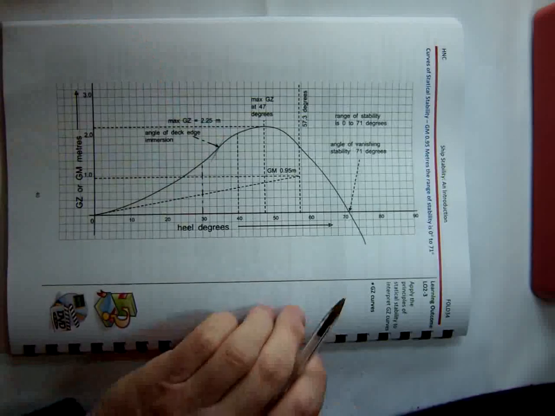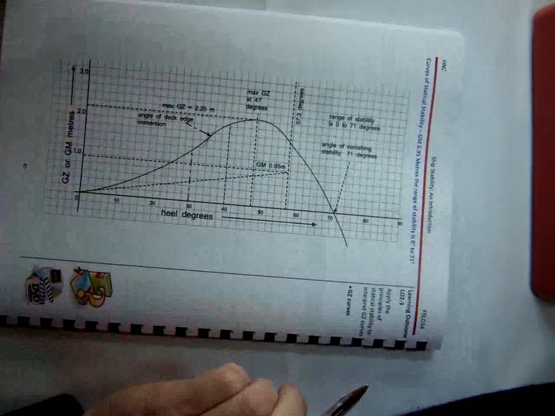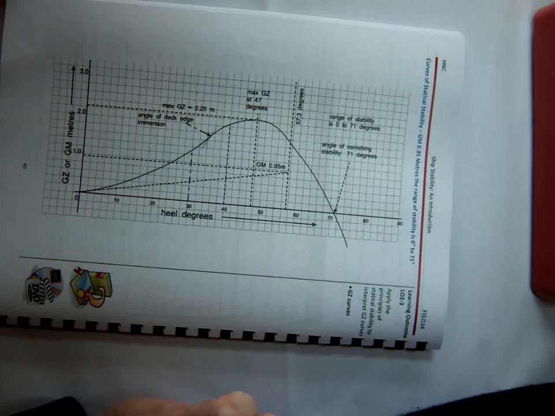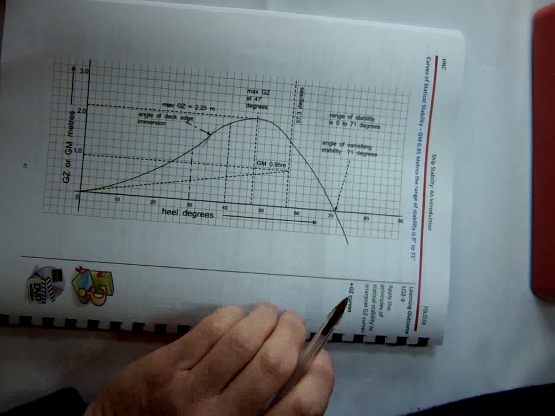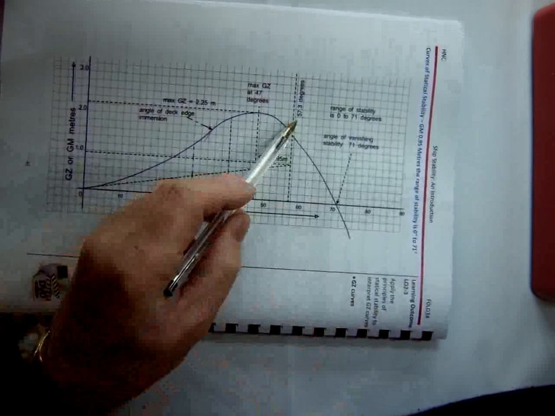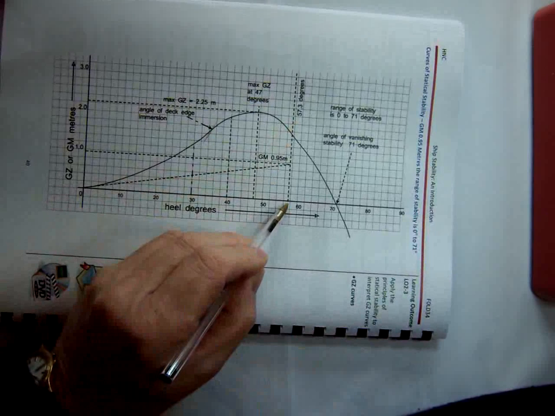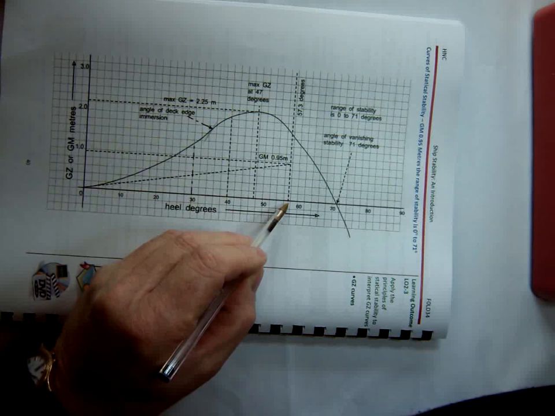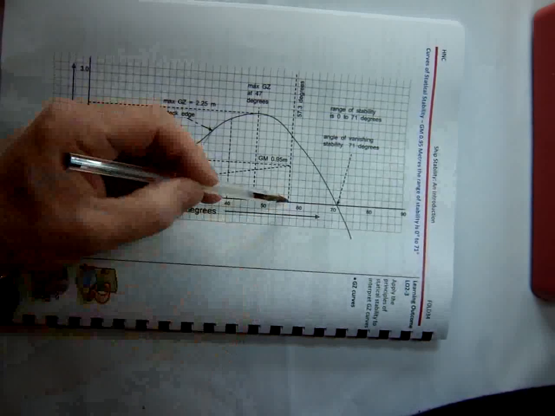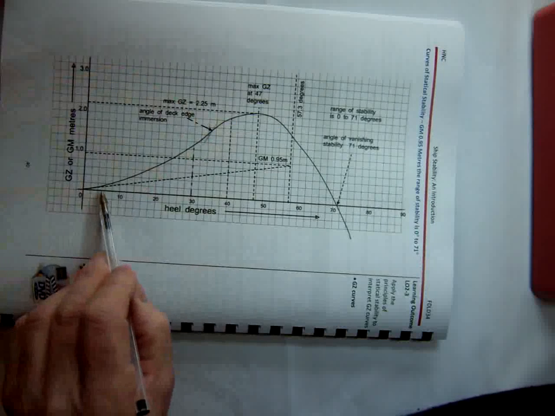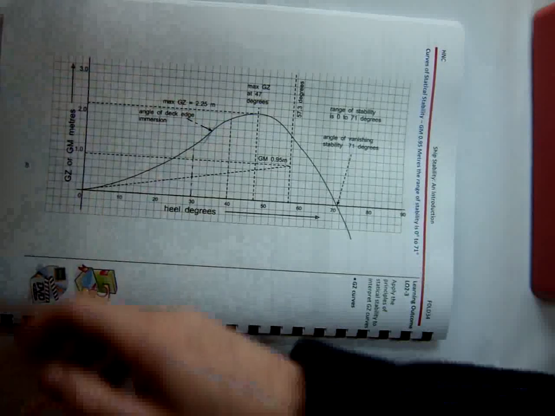Now the sixth value is the GM of the vessel, and this is a little more involved, but it's a most important value. And you need to, first of all, to get the GM, you need to mark a point 57.3 degrees on the baseline. 57.3 degrees represents a radian. You don't need to know what a radian is or how you get a radian, you just need to remember 57.3 degrees. Draw a vertical line straight up. Then get your ruler and you draw a tangent to the curve.